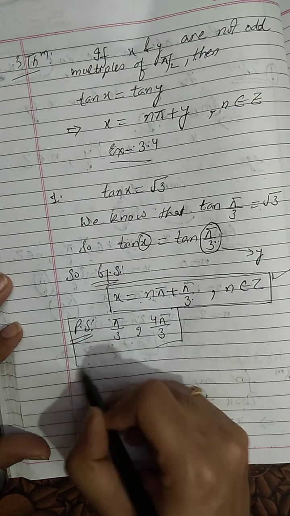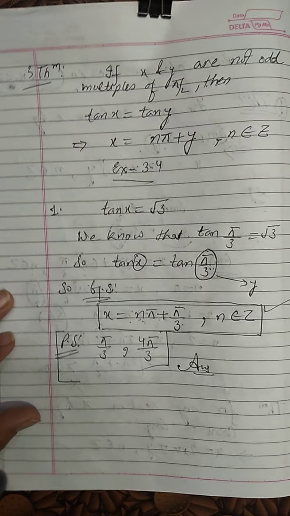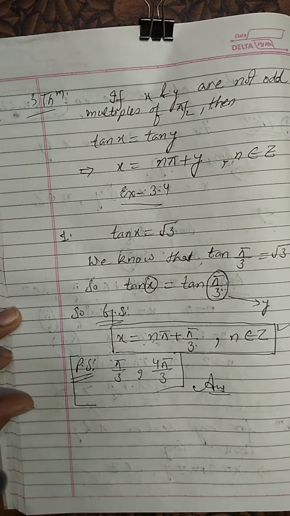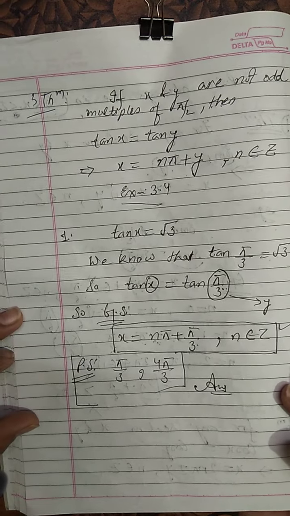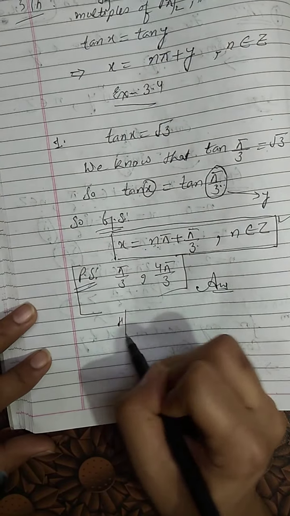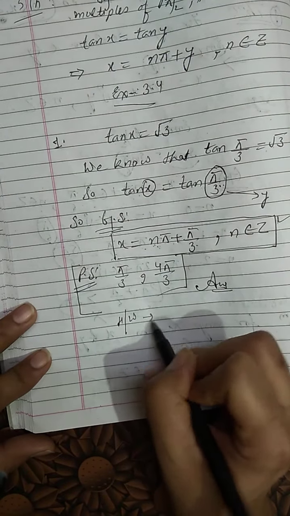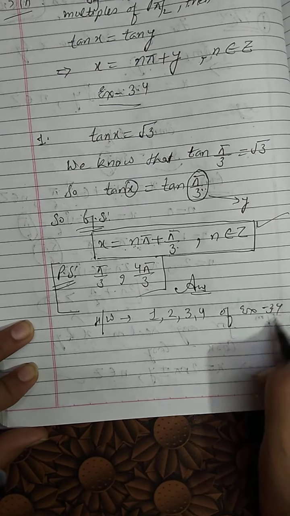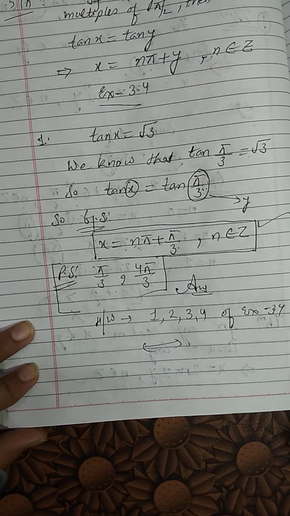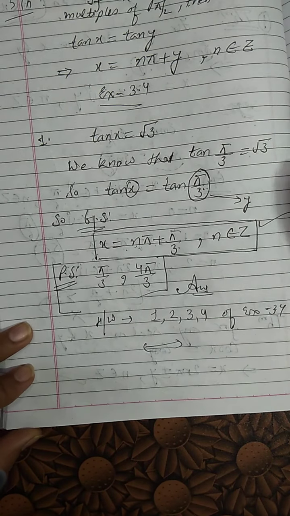So this is how we will do it. I hope you understood the concept, and you can do the first 4 sums of Exercise 3.4. Sum number 1 is already done, so that is the homework. Clear? If any doubt is there, you can ask your doubts. Otherwise you can do the homework sums.